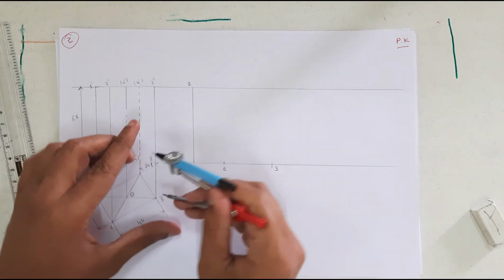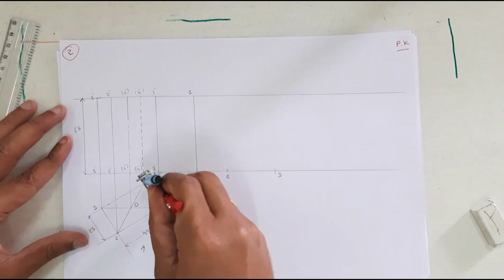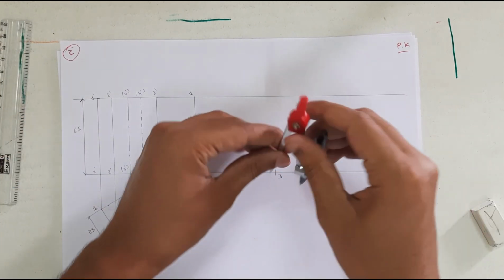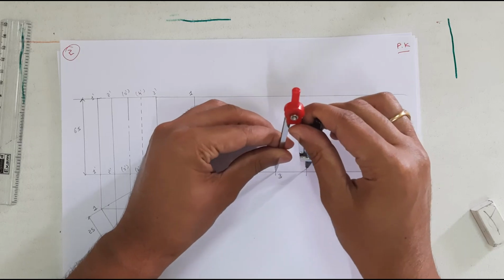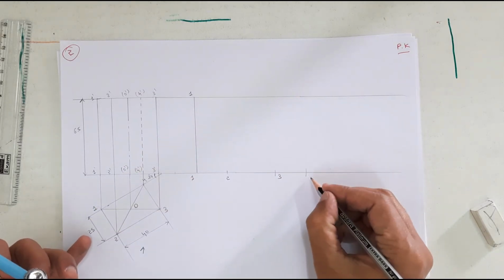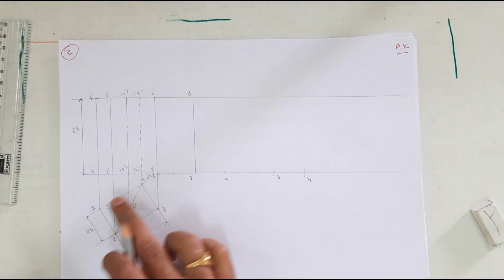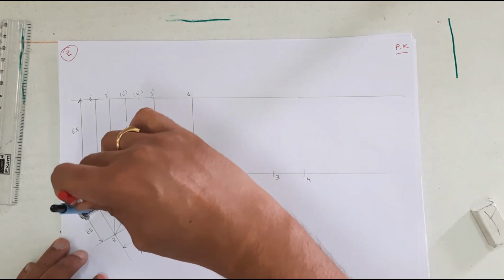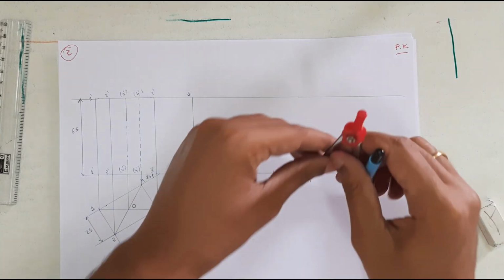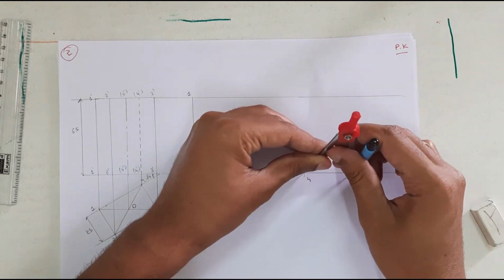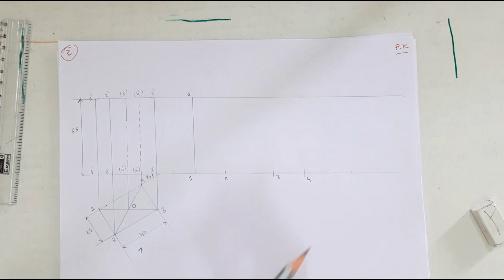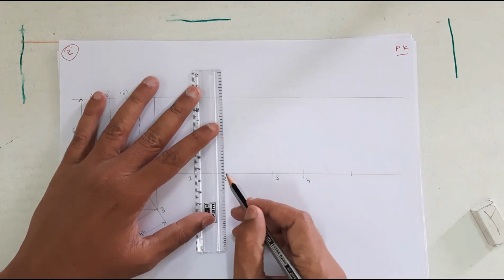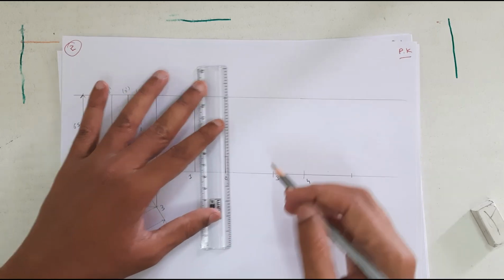Next, how much is the distance from 3 to 4? Once again it is 25. So this one is once again 25, and this one is 4. Then back to 4 to 1. Take the measurement from 4 to 1. How much is this? 40 mm. Cut it over here. So as I told, now we have to draw the vertical edges, that is the development.